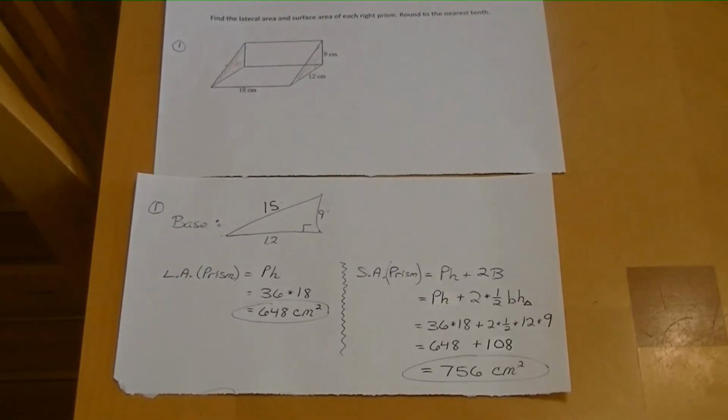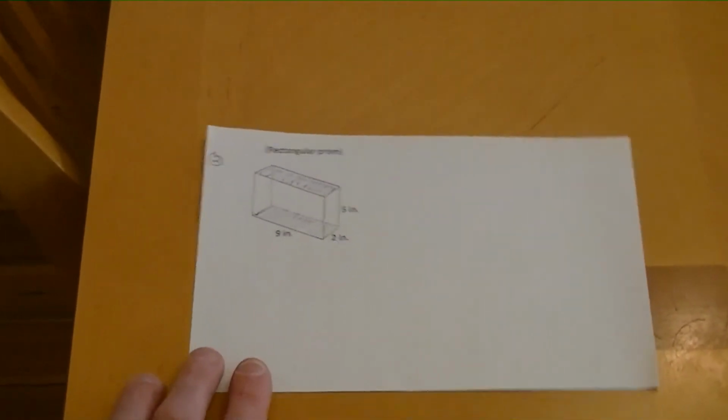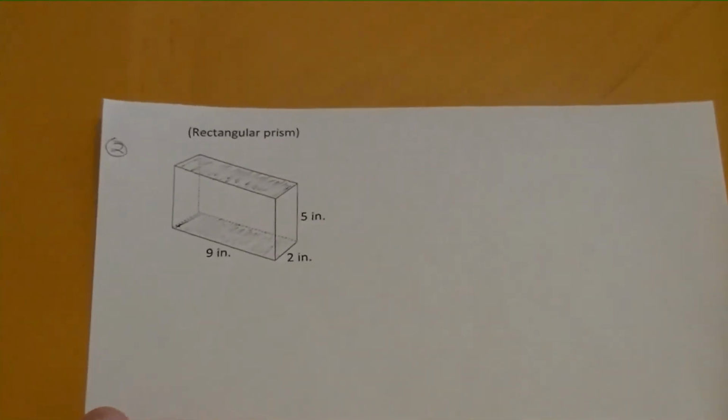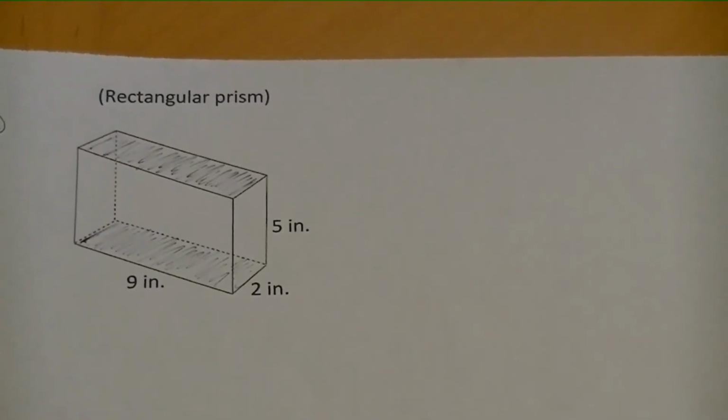All right, here's the second one. So when you are asked to find the lateral area of a rectangular prism, a right rectangular prism, there can be more than one right answer, depending which surfaces you're considering to be the bases. On this one, I shaded the top and bottom because I looked at those as my bases, the congruent parallel surfaces that are connected by parallelograms.